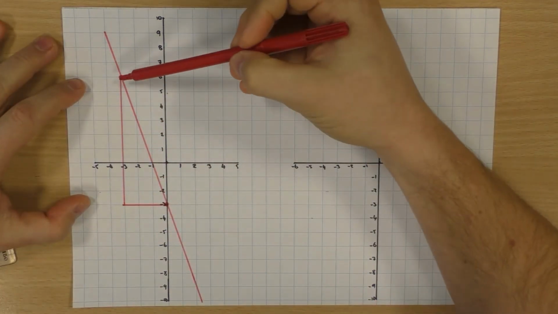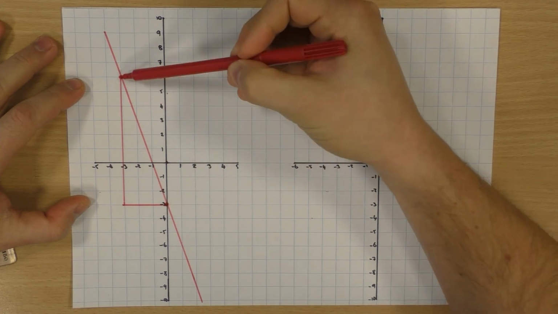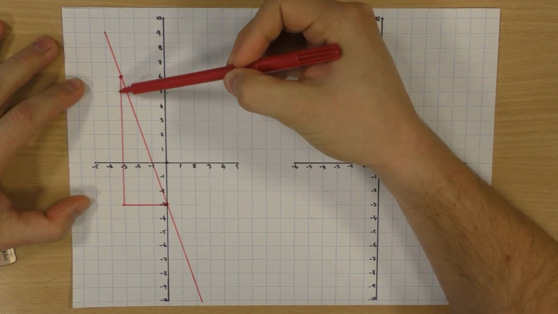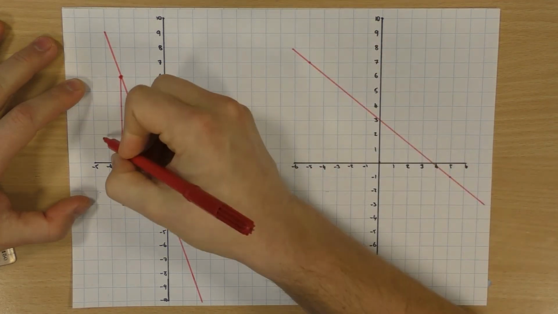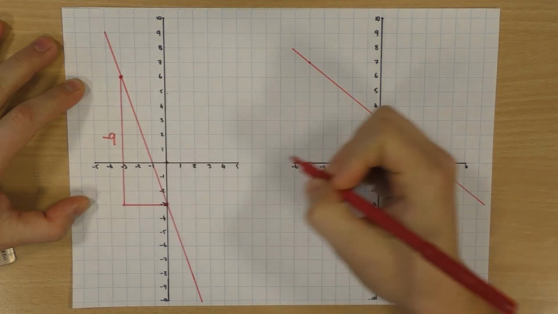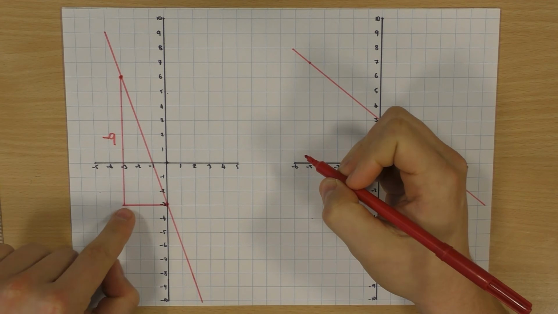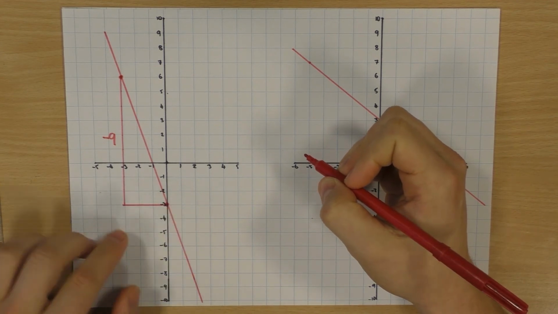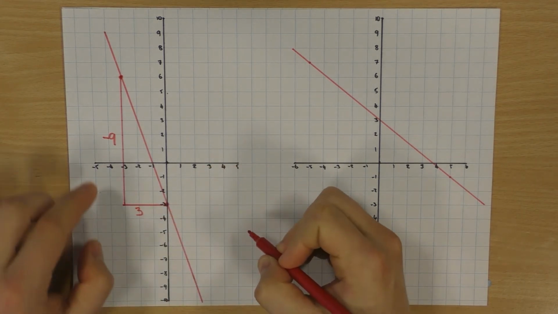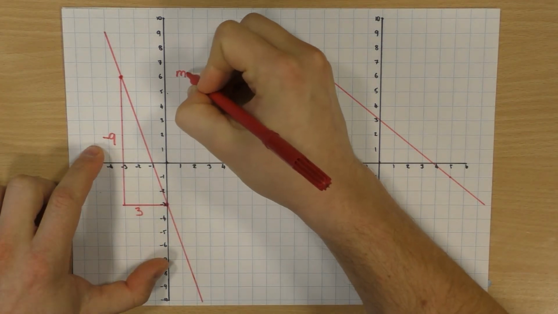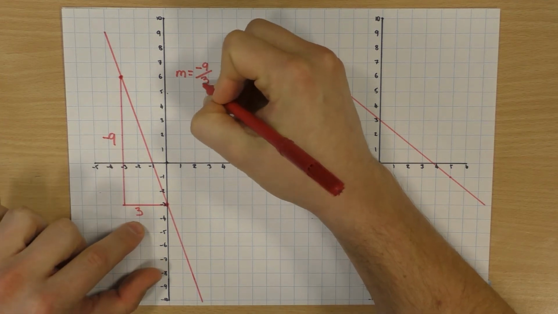Now remember what I said before, you go from left to right. So how do I go from this one to this one? Well, I go down. So it's 1, 2, 3, 4, 5, 6, 7, 8, 9 down. So it's -9. Okay, if you're decreasing, we call it -9. And then the change in x, from that point to this point here, it's just that way across, it's 3. So in this case, the gradient, or m, will be the change in y, which is -9, divided by 3.